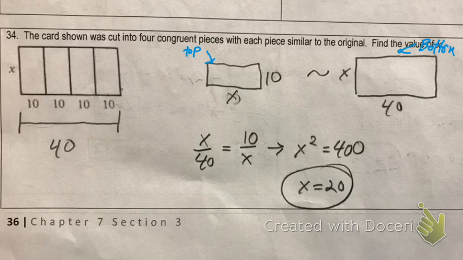It can't be negative, so it has to be a positive 20. So not every time when we have similar shapes are you going to immediately know a scale factor. Sometimes you just have to plug two sides in and see what you get from there. Does that make more sense? Okay, cool. Other questions?